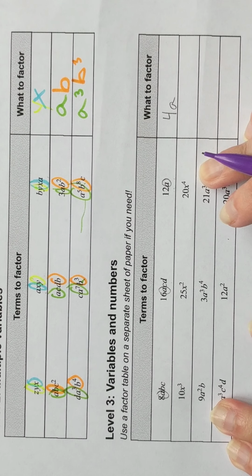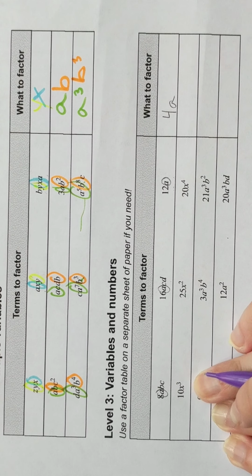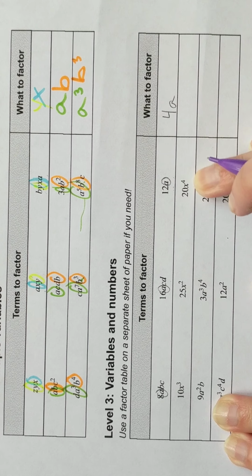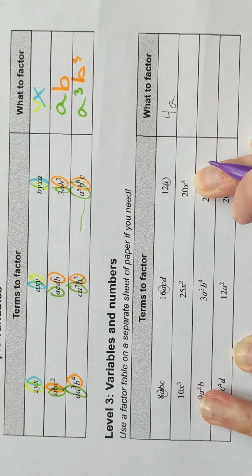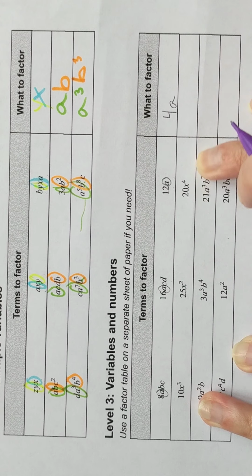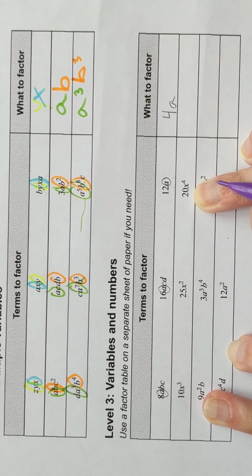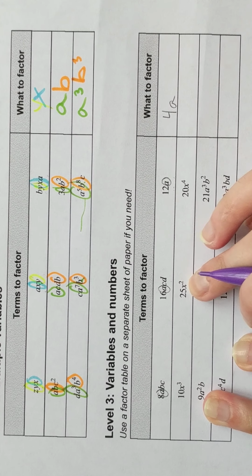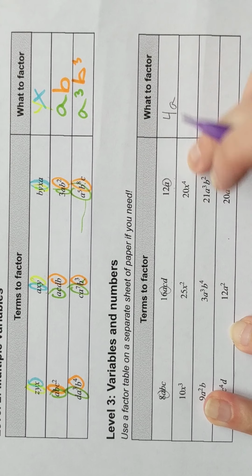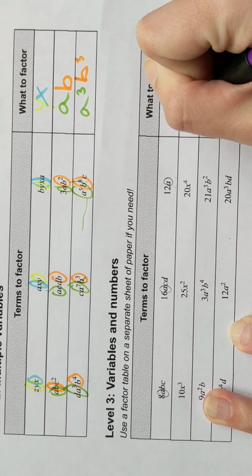Let's look at our next example here. 10x cubed, 25x squared, and 20x to the 4. First, I need to think about what I can factor out just from the numbers. Between 10, 25, and 20, my greatest common factor is 5.